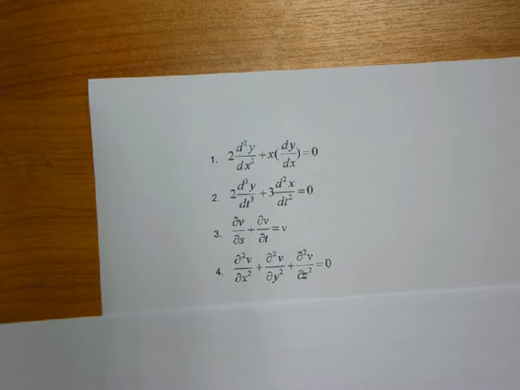X. For the second equation, what is the dependent variable? Y. What is the independent variable? T. The third one, what is the dependent variable? B. And what are the independent variables?